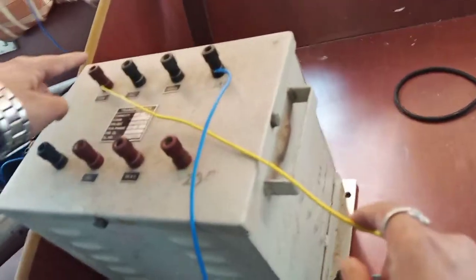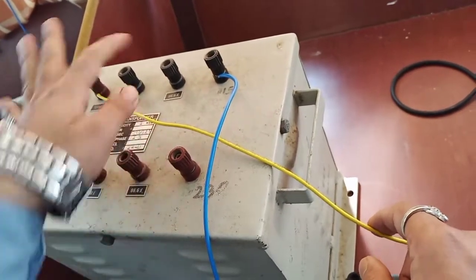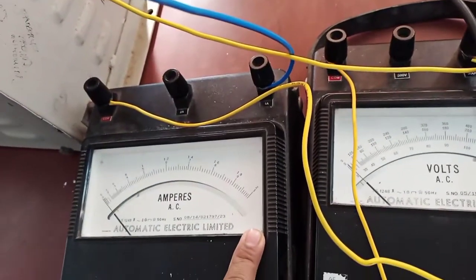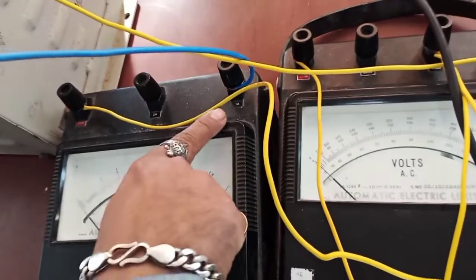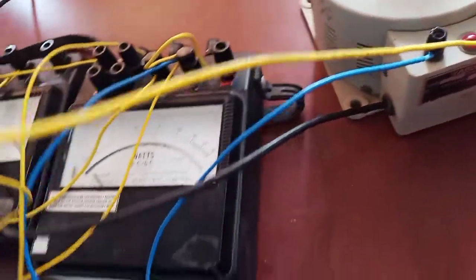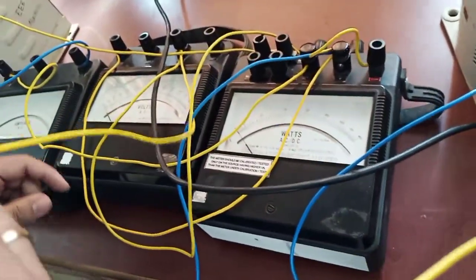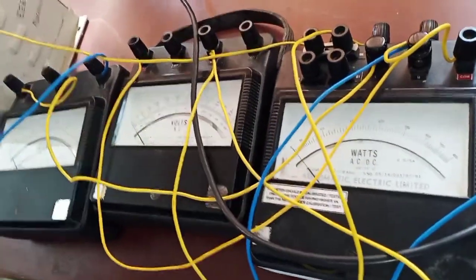Here it is the transformer secondary winding, sorry, primary winding. The secondary winding is kept open because it's an open circuit test. Another terminal of the transformer, as I told already, will be connected to the ammeter negative side, that is 1 ampere. We have connected this 1 ampere. Then the second terminal of the variac will be connected to the voltmeter negative point, that is 300 volt. This is all about the connection.